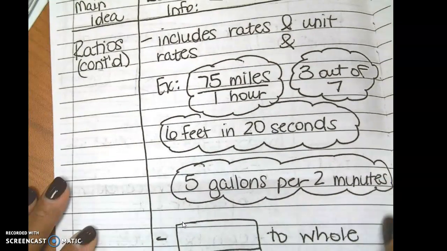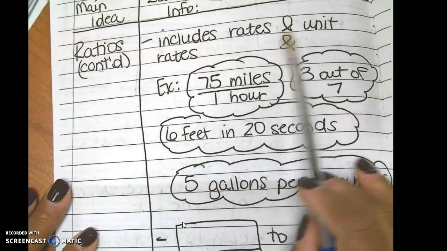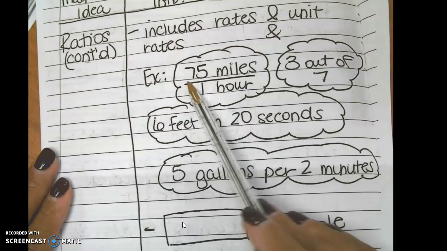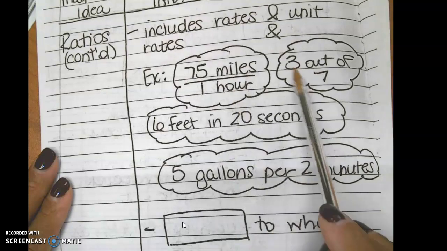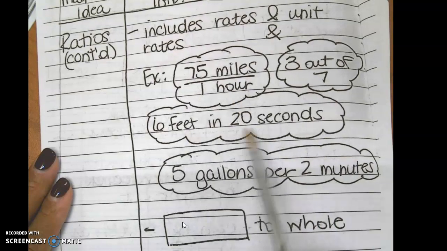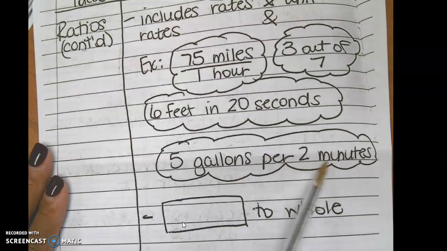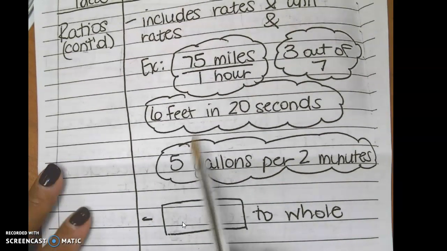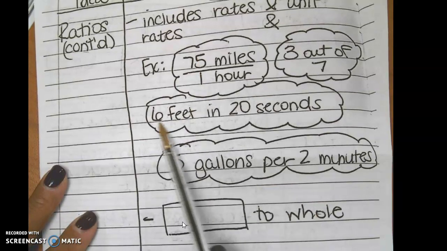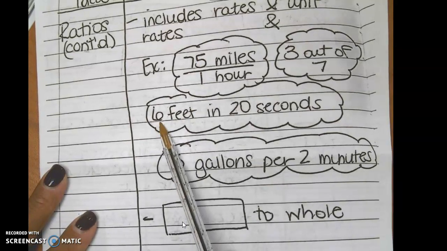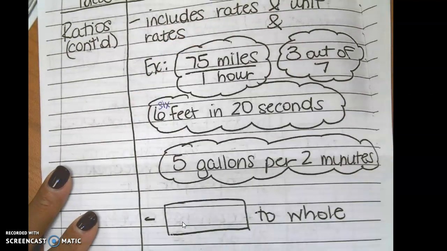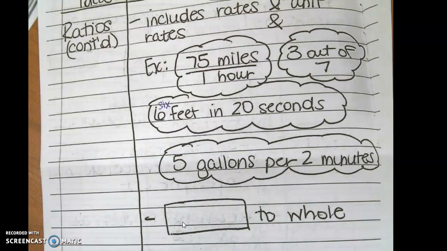Ratios continued. Included in rates and unit rates, this is just an ampersand because this one was a little sloppy. 75 miles in 1 hour, 3 out of 7, 6 feet in 20 seconds, 5 gallons per 2 minutes. This is what they will look like in word problems. You will see them in fraction form, you will see them written left to right, and sometimes they'll throw you off by writing a word here. So they'll say 6 feet as opposed to the number 6.